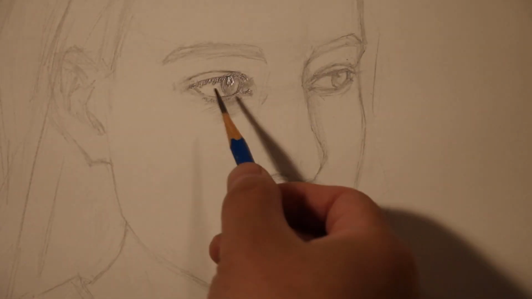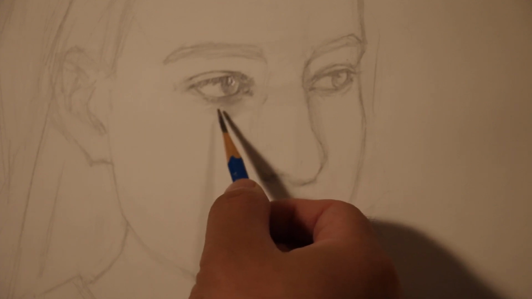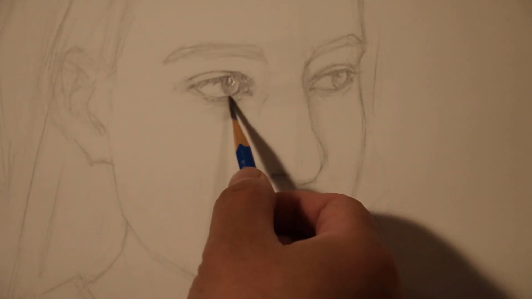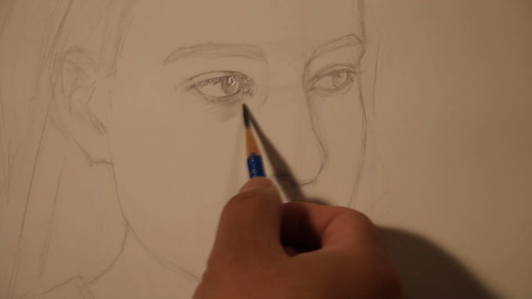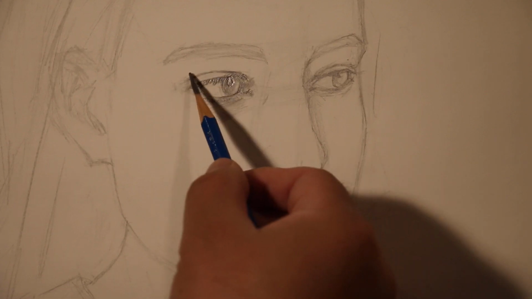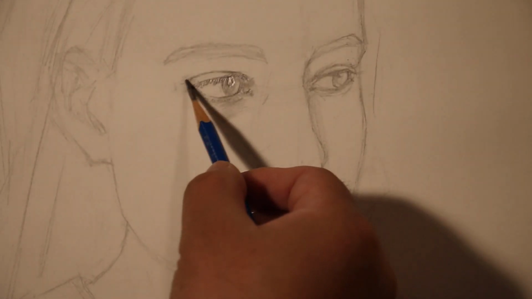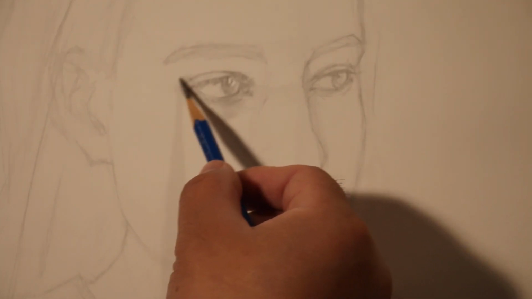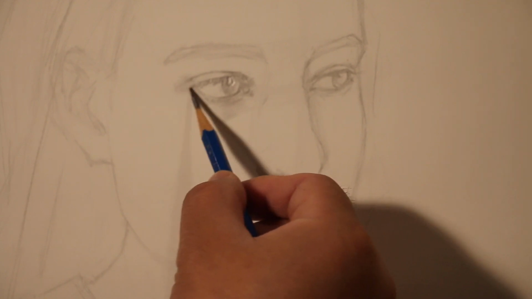So when you do the shading of the eyelid, you need to see that this shading connects all the way to here. So you need to follow this. We need to read your model's detail and then draw, not based on what you thought, but based on what you see.